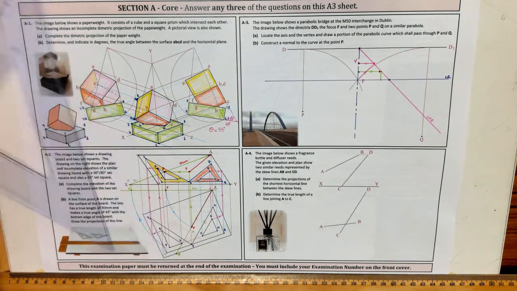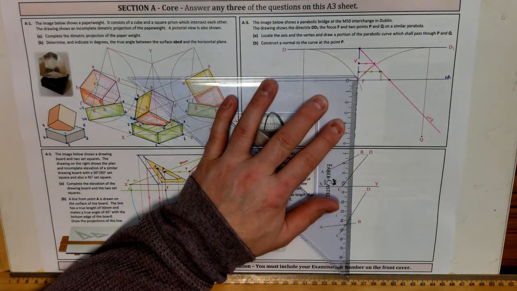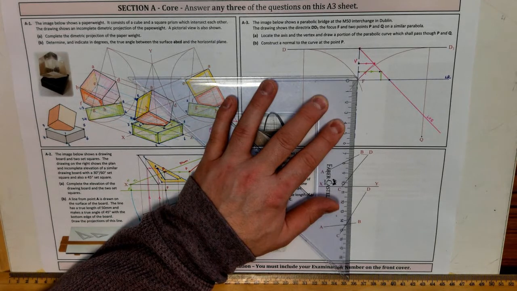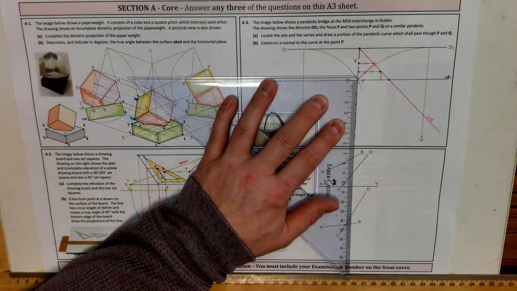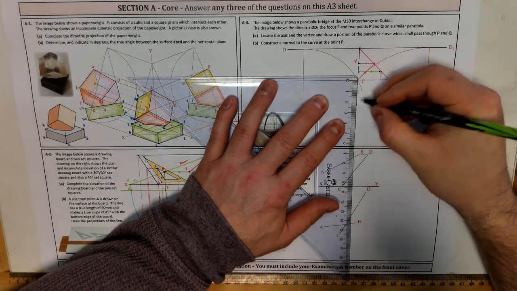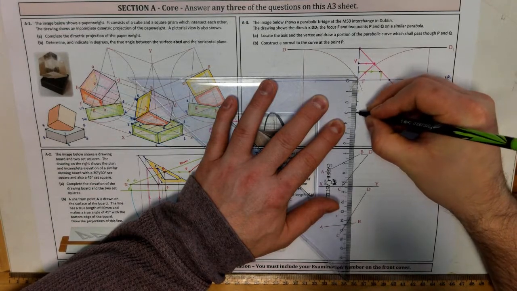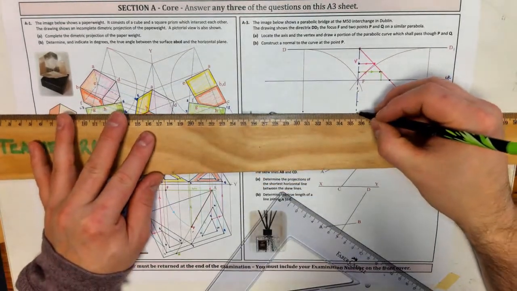Next thing we want to do is mark out ordinate points down from F here. I think we'll keep them 10 mil apart, and we'll put 3 of them in. We're only asked for a portion of the curve, so a portion will work fine. I'm going to mark using the green here, 10, 20, 30. Each of these points we can label if we want.